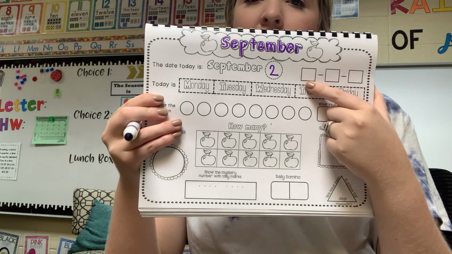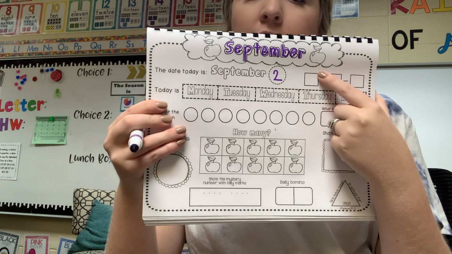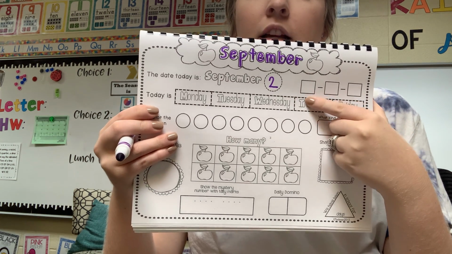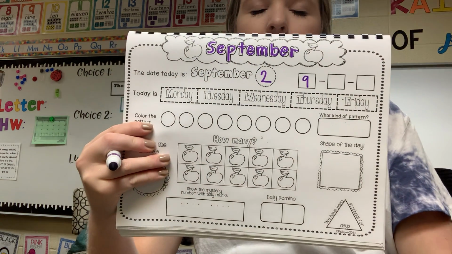Now we're going to come over here and it wants to know what number month out of the 12 is September. If August was number 8 and September comes after August, then what number is September? 9. It's the 9th month out of the year. So we're going to write 9 in our first box.